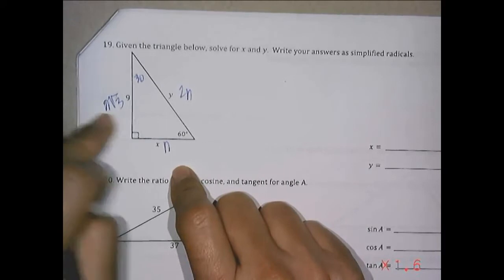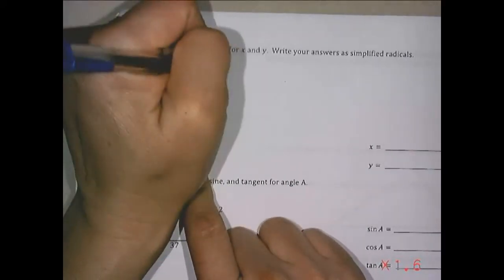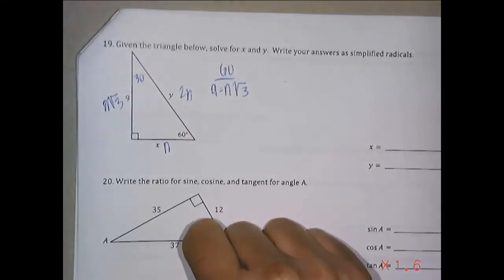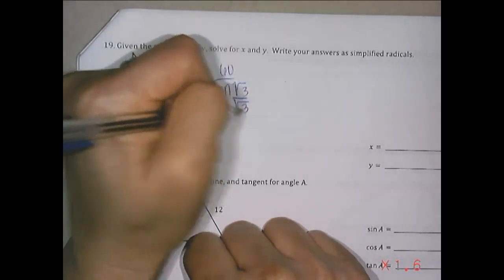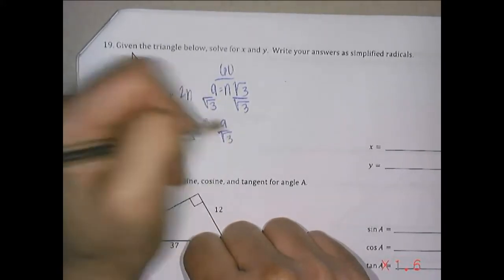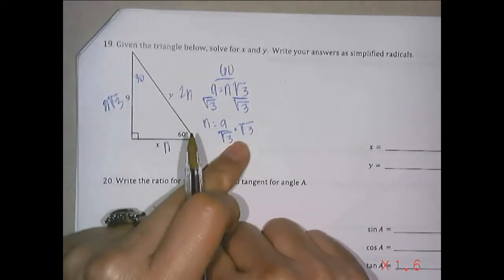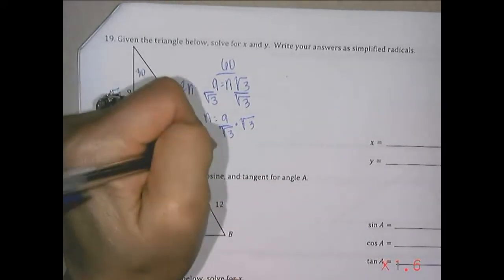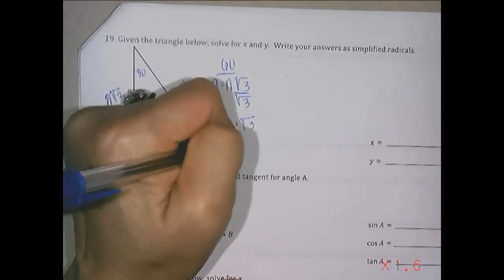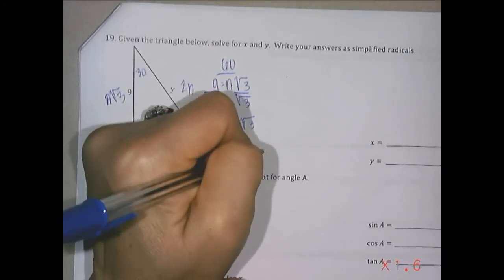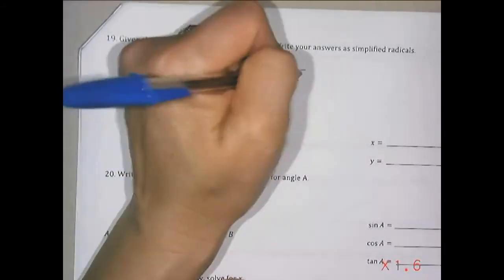The side that I know this time is n rad 3. So across from 60, 9 equals n rad 3. I'm going to divide by rad 3 and divide by rad 3. I'll have n equals 9 over rad 3. I need to multiply both the top and the bottom by rad 3 to get rid of that denominator. So what happens is I now have 9 rad 3 over 3. These divide, so this becomes 3 rad 3. So now I know n equals 3 rad 3.